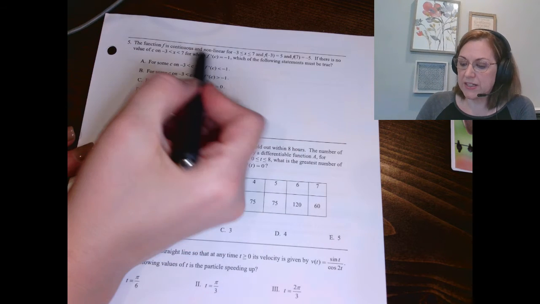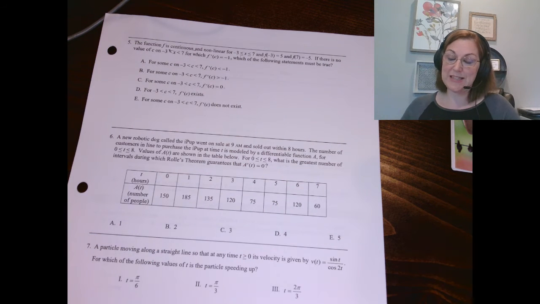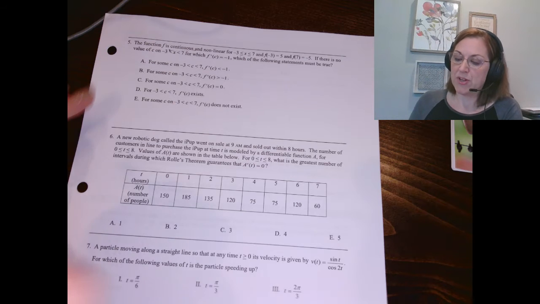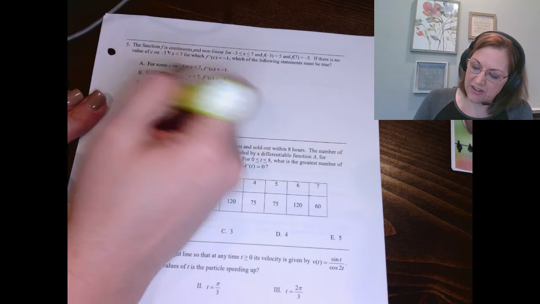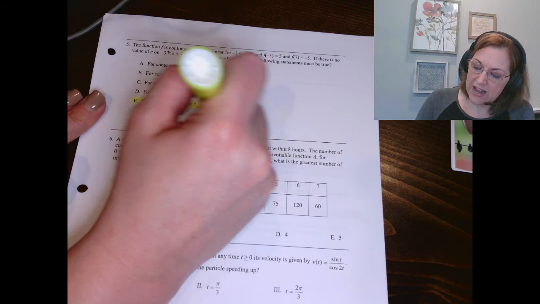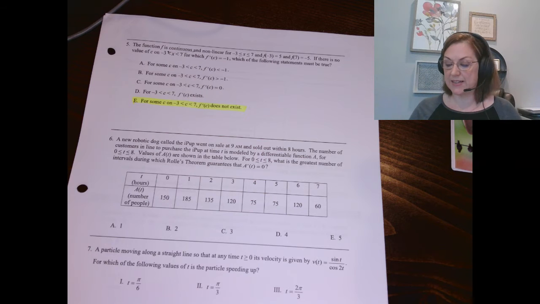We're told that it's continuous. The other criterion for the mean value theorem is that the derivative must exist, and that is what's failing here. There's got to be a place on here where the derivative does not exist. So that's again the mean value theorem.